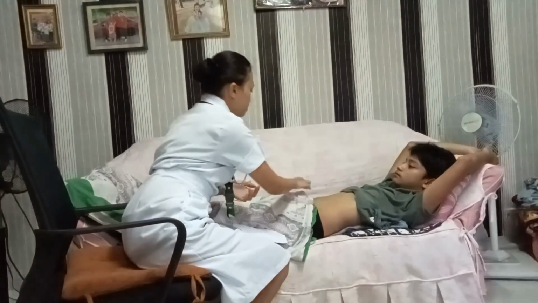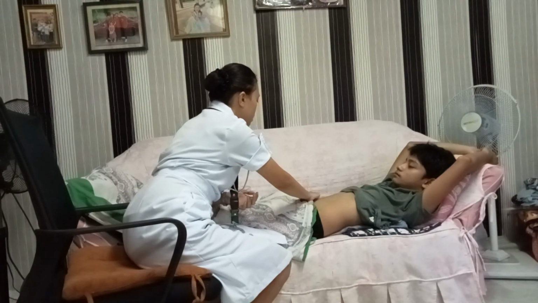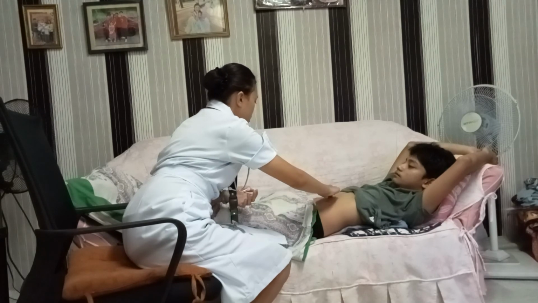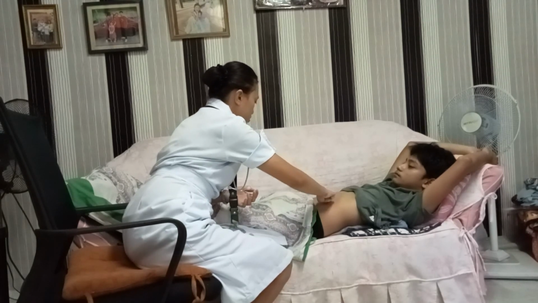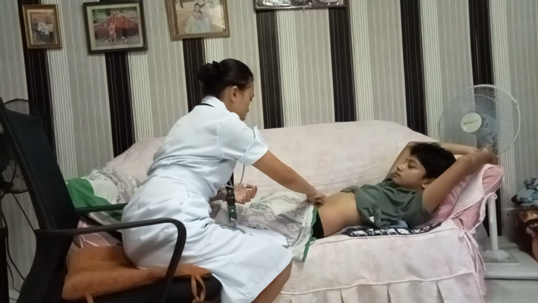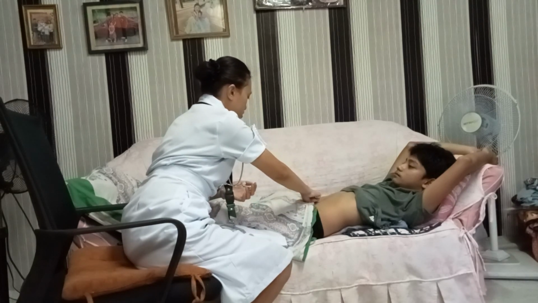The spleen is normally not palpable. Next, I will do the palpation of the umbilical area for swelling, bulges, or masses. The patient has no signs of any bulges or masses, and there is no presence of swelling. So that's all on how you assess the abdomen. Thank you.